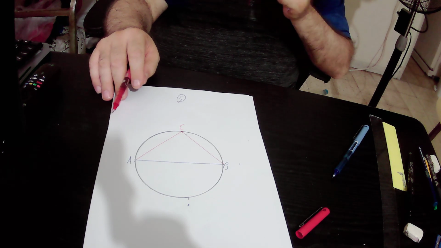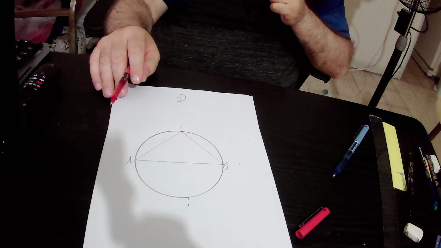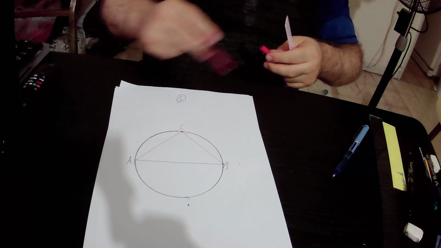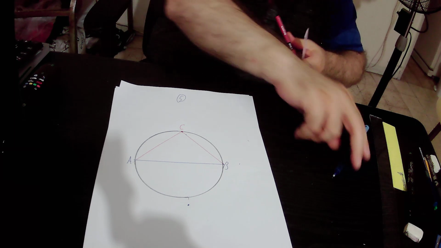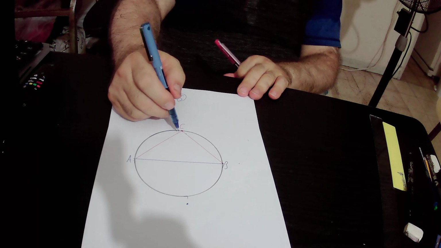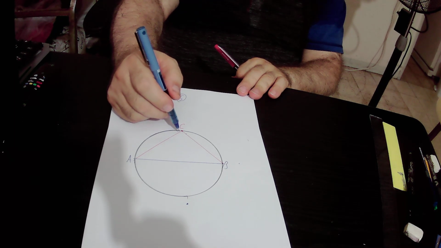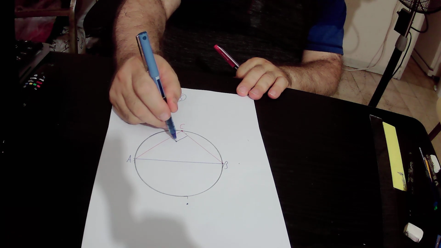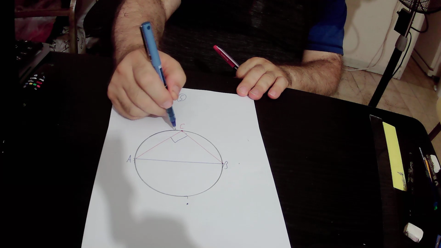So according to rule number 1, peripheral angle ACB equals 90 degrees. Okay? Peripheral angle ACB equals 90 degrees.